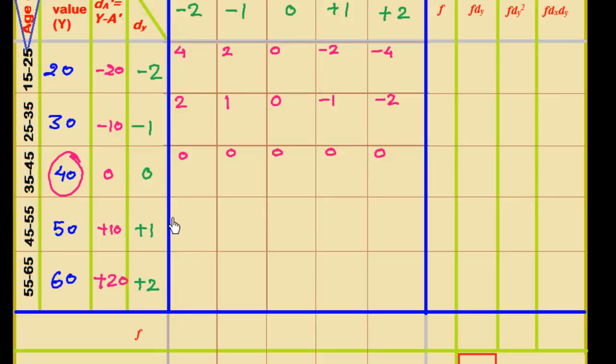Here minus 2 into 1, minus 2, minus 1 into plus 1, minus 1, it is 0, plus 1 into 1, 1, 2 into 1 is 2. Here 2 into minus 2 is minus 4, minus 2 into plus 2, minus 4, minus 1 into plus 2, minus 2, 0 into plus 2, 0, 1 into plus 2, 2, and 2 into 2, 4. So we have written down here dx into dy on the upper side.